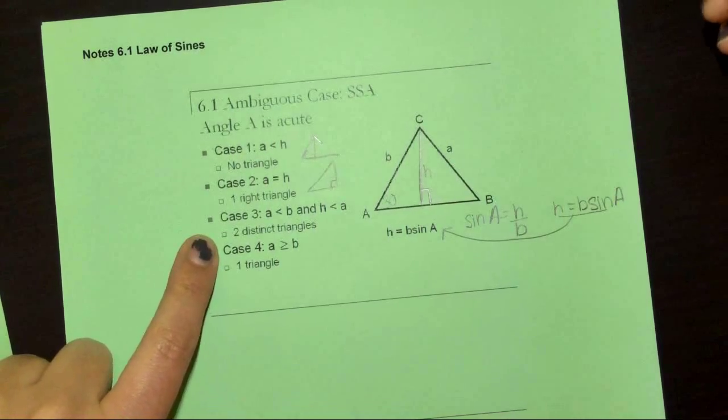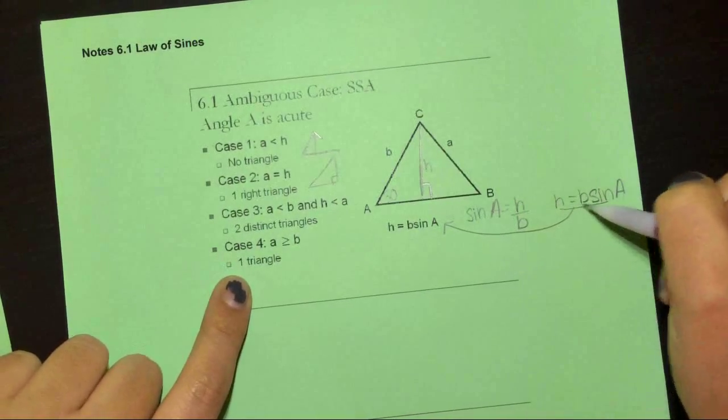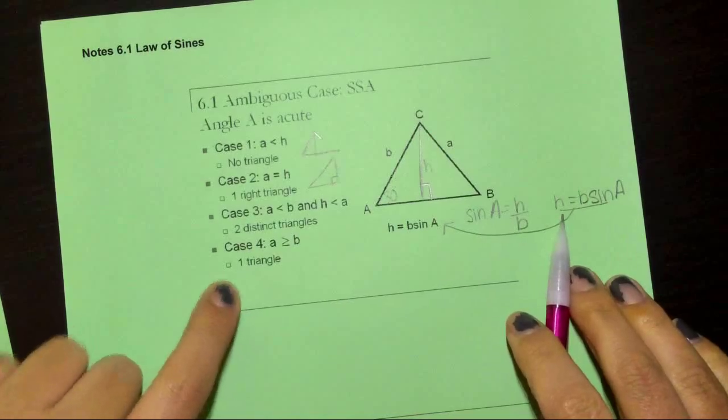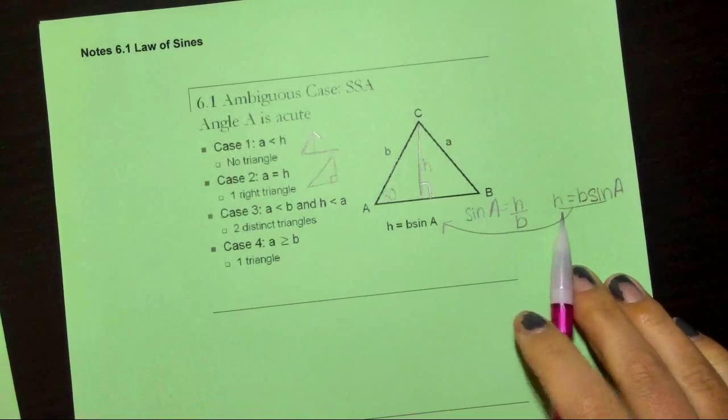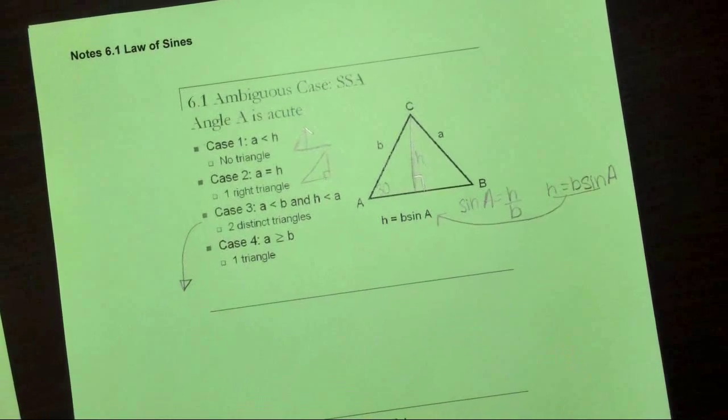Case number 3 looks a little bit confusing, so we need to first find out what the height of our triangle is going to be by using this formula, h equals b times the sine of A. In this case, it's going to be able to create two different triangles.